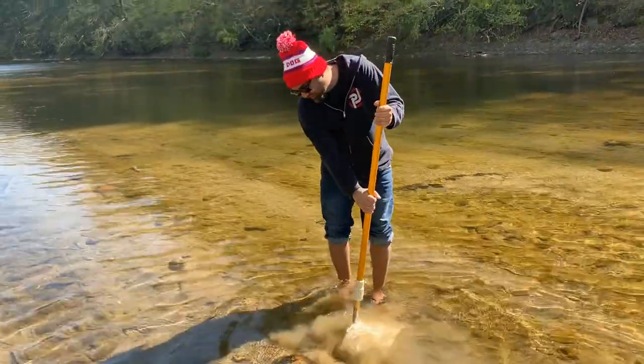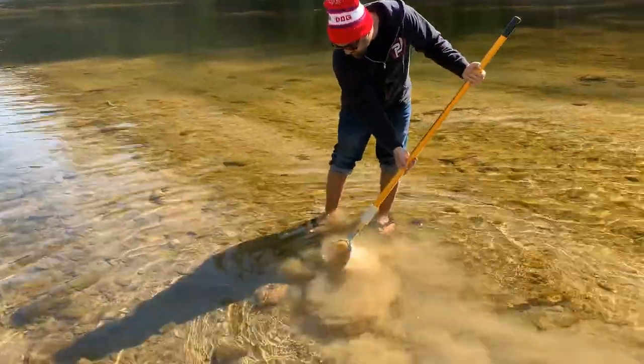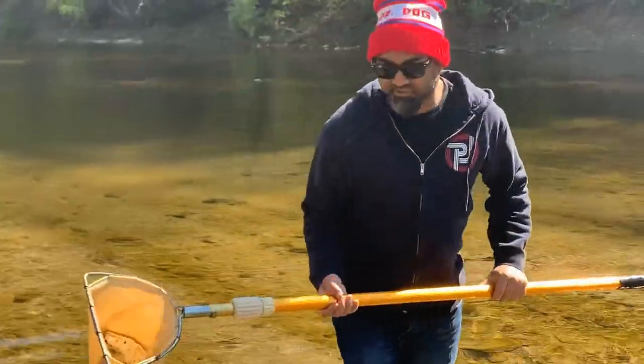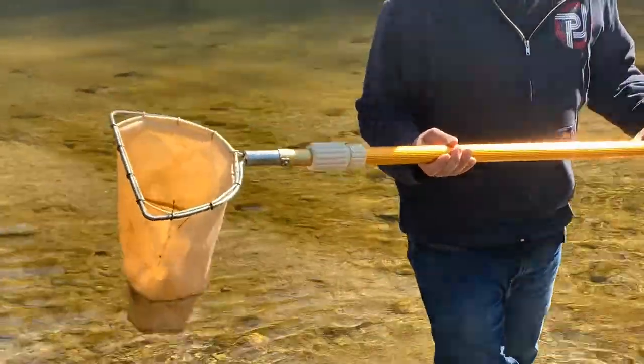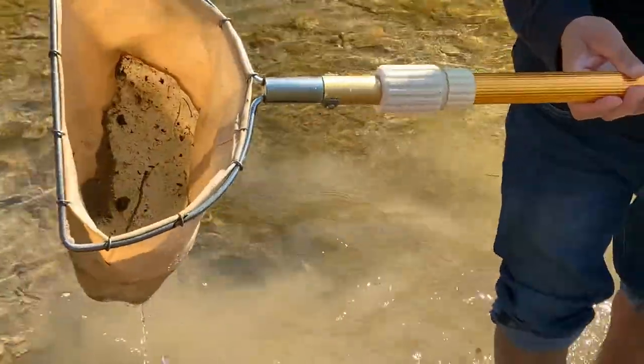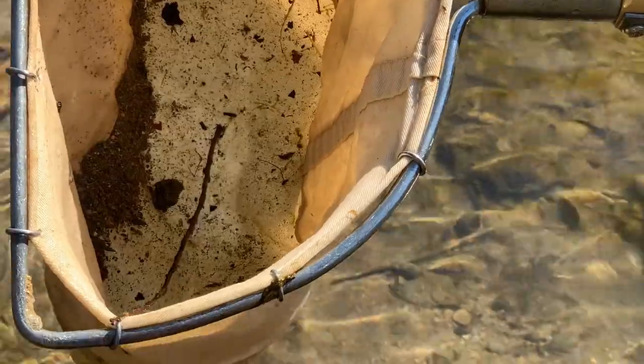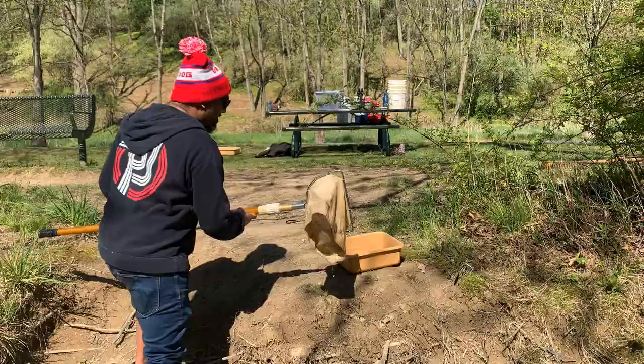And now I've got, you see all this cloud of stuff coming in? I bet there's some really cool macroinvertebrates in here as well. So I'm going to take this, I'm going to dump it into my bucket, and then we're gonna look at the stuff in the bucket under the macroscope over there.